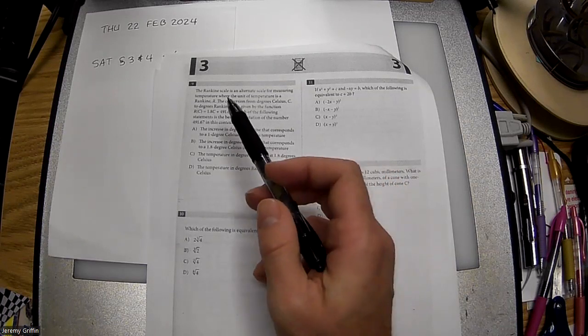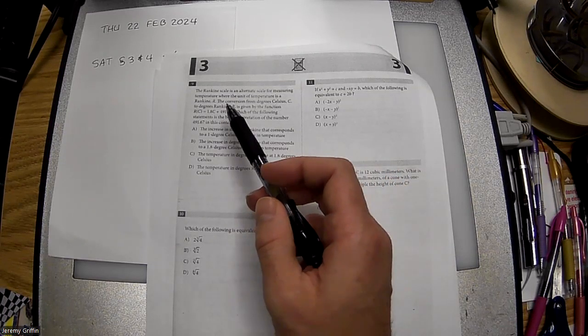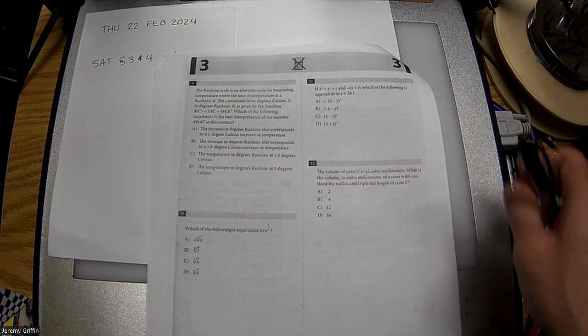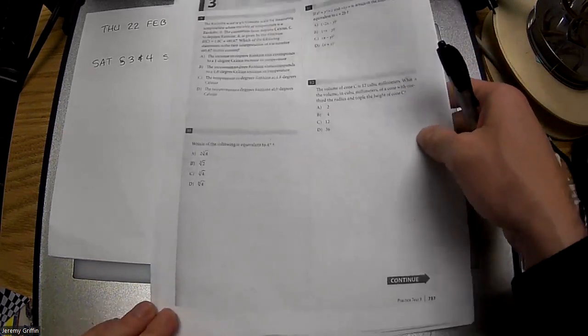That's exactly it. Because you plug in 0 here, you get 491. Boom. Right. D. 9 is D. You guys got 9 is D? Yeah. High five. Ooh, on second try.